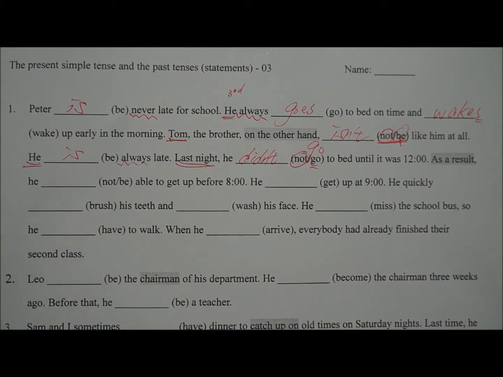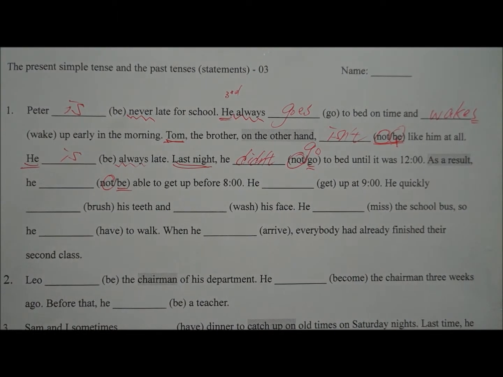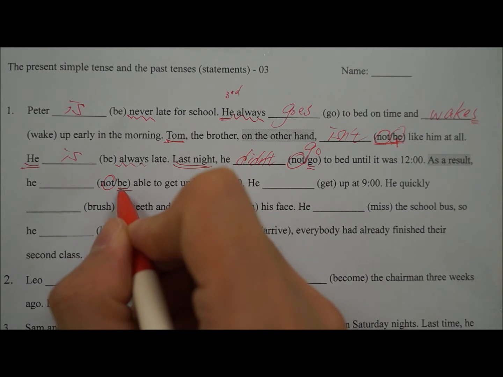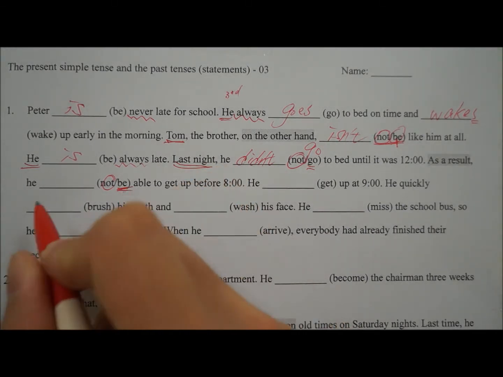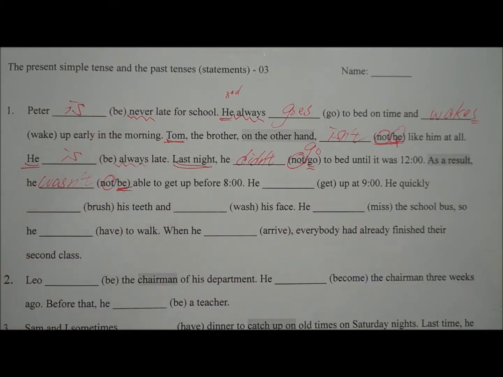As a result, he ___ able to get up before 8 o'clock. As a result, you can find the meaning down below. I'm not going to explain it. Again, it's a negative sentence because of not. It's a be verb that we're going to use this time. So it's about the past, what happened maybe yesterday, maybe this morning, but anyway, it's a thing in the past. So we have to use a past tense be verb. The past tense be verb that goes with the word he is was, with not, wasn't.